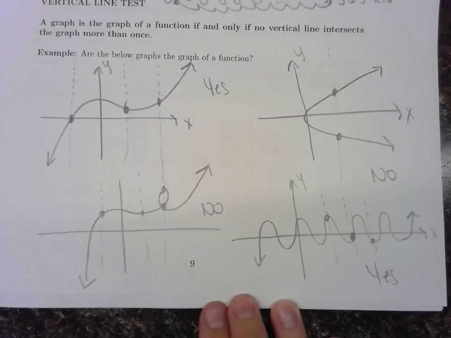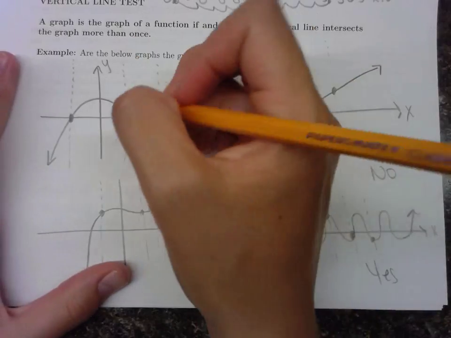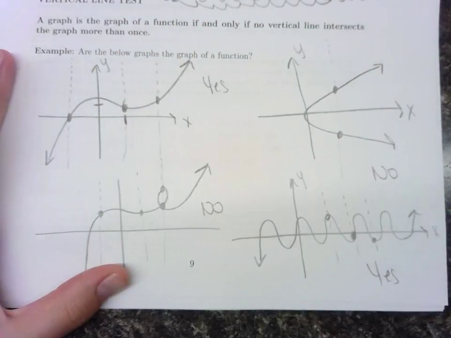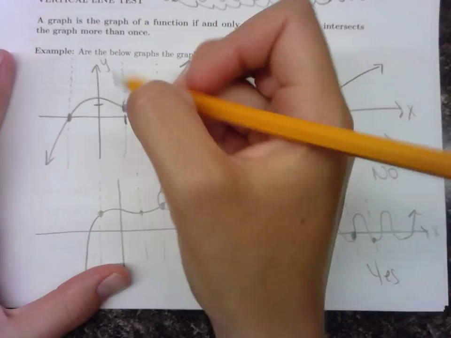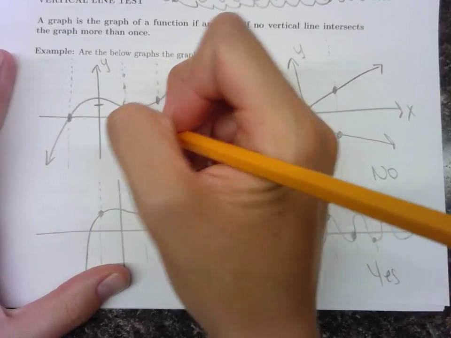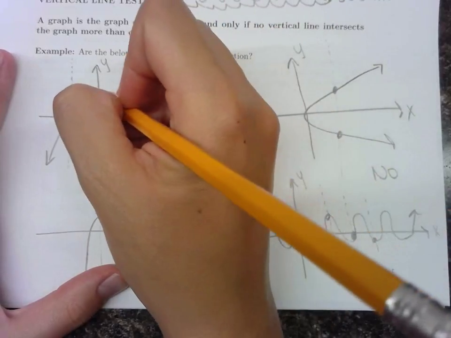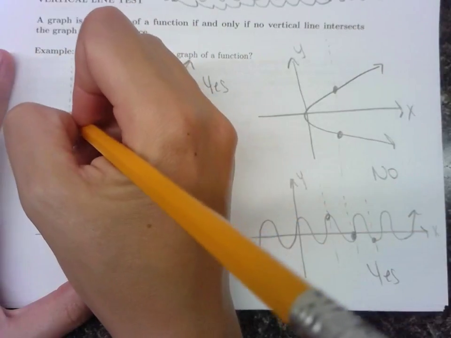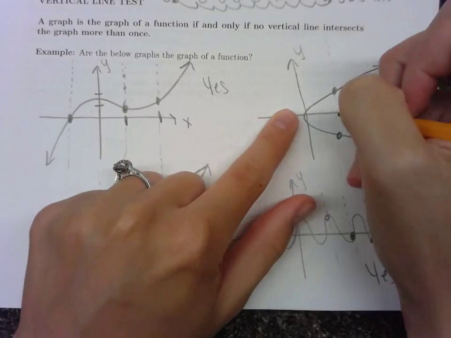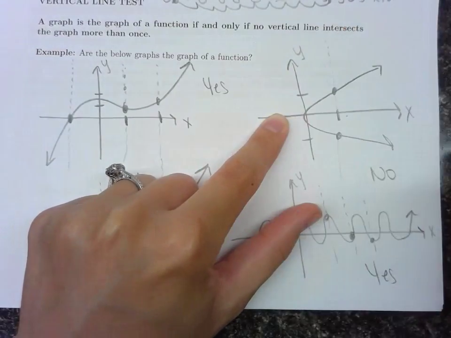Why does this work? Let's just quickly look at that. For this function, you have our input here. The output would be here. Okay, so for this input, you don't have any other output. Okay, for this input, you have just one output. Okay, for this input, you have just one output. Okay, looking at this function, for this input, you have two outputs.